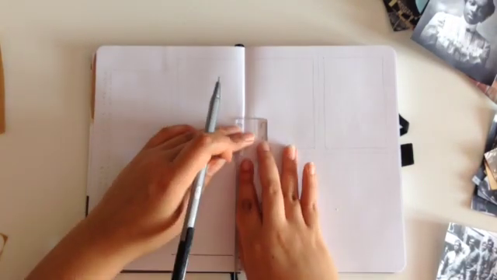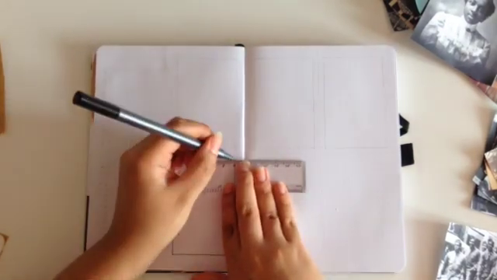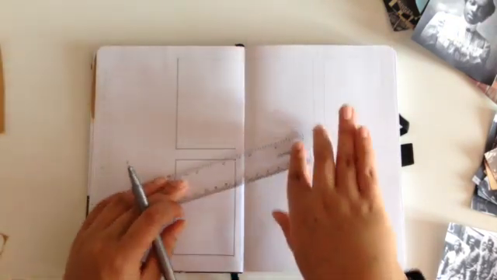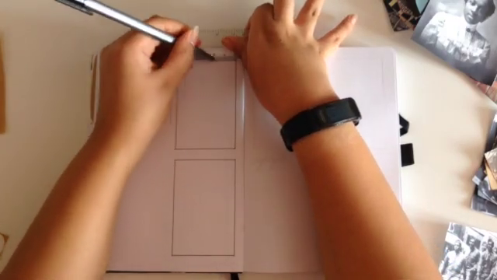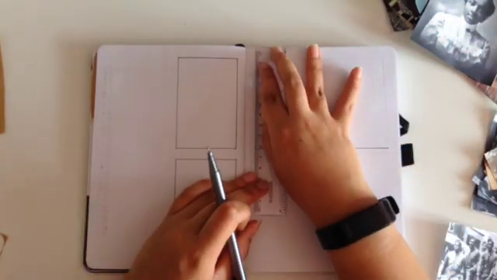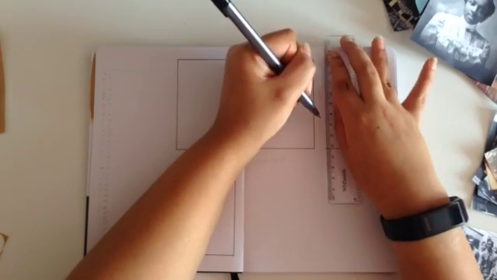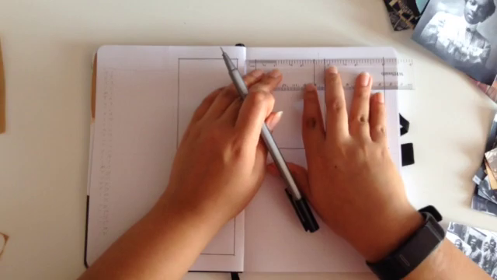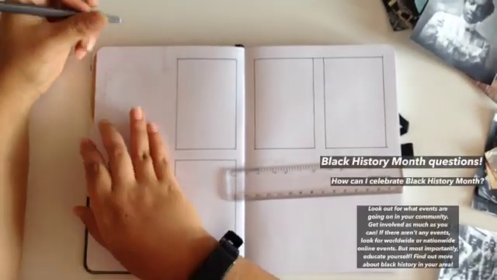So next up is my monthly spread. This is my usual layout. You can see it in some of my previous videos. This layout is fairly basic. There's nothing really much to it. I do go back and add to it though later. Yes, I messed up the top line on the second page, I've realised that.